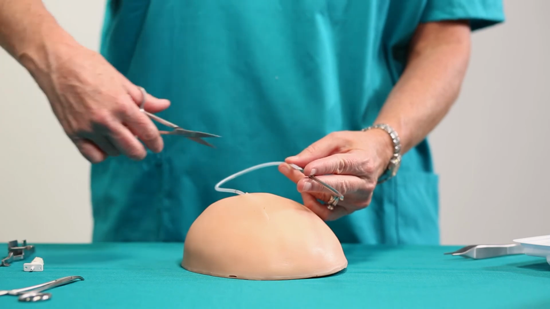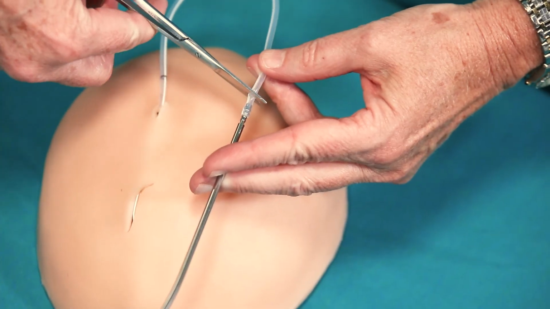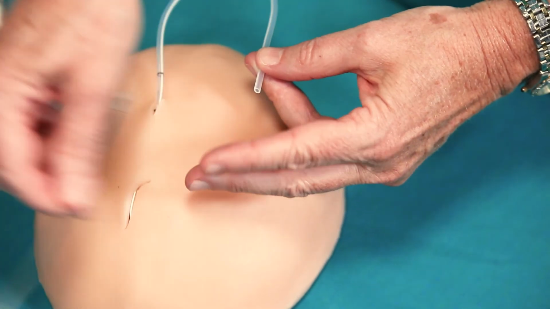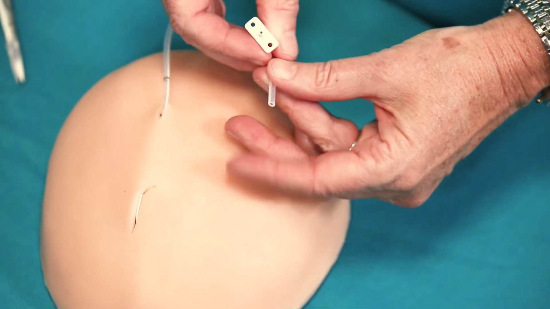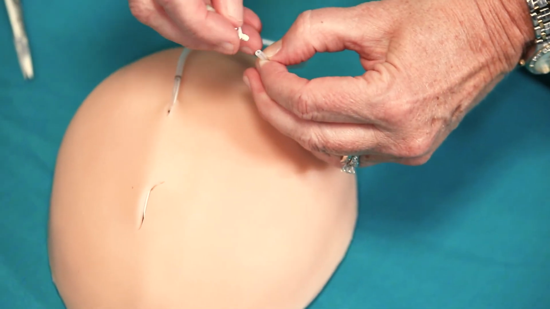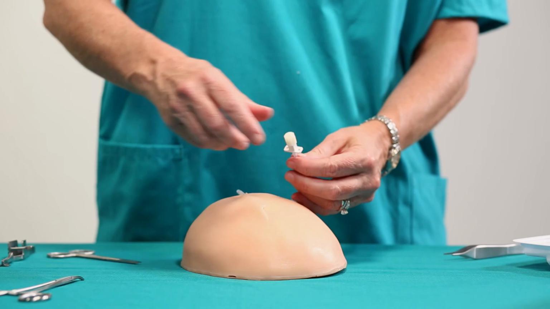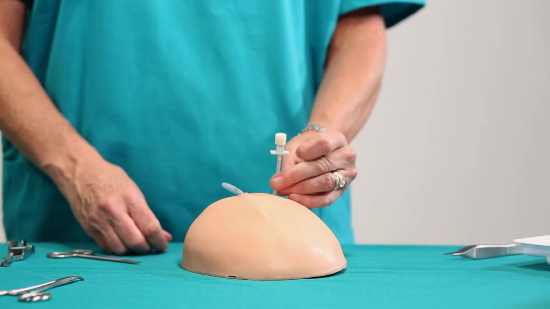Cut the catheter off the end of the trocar. Attach the luer connector to the catheter. Place a closed cap on the end of the catheter to prevent CSF from leaking.